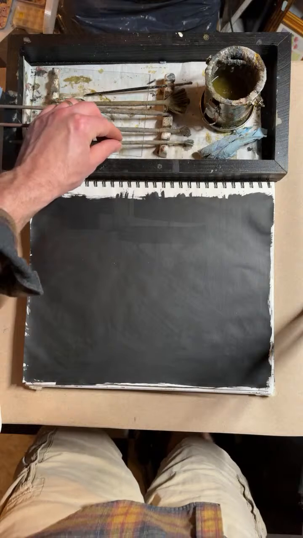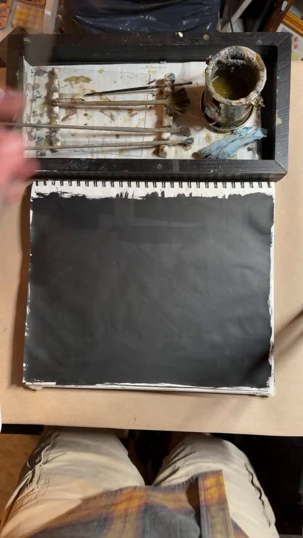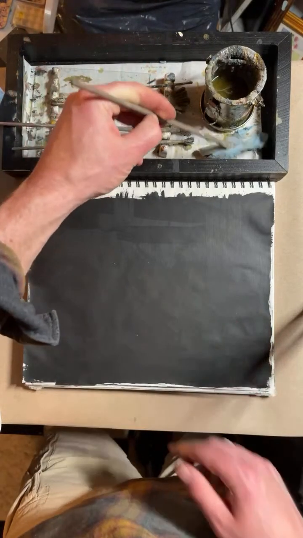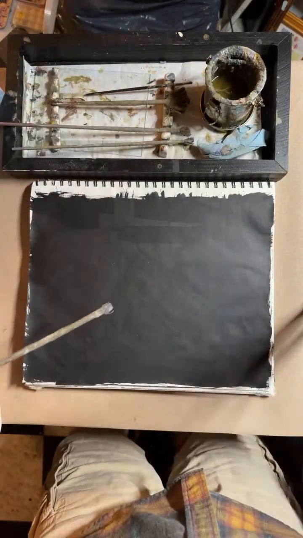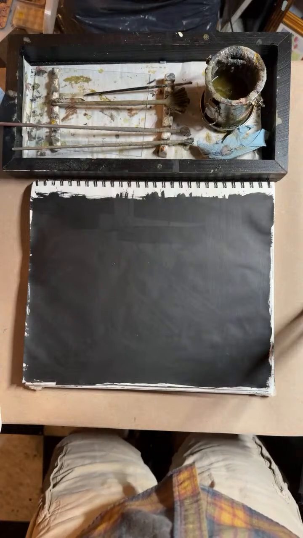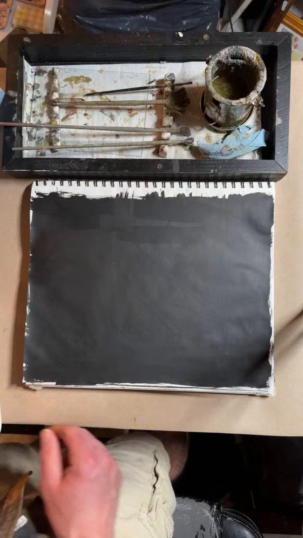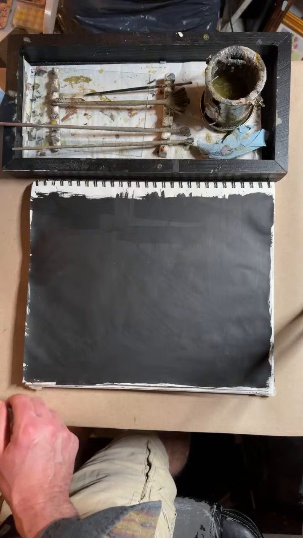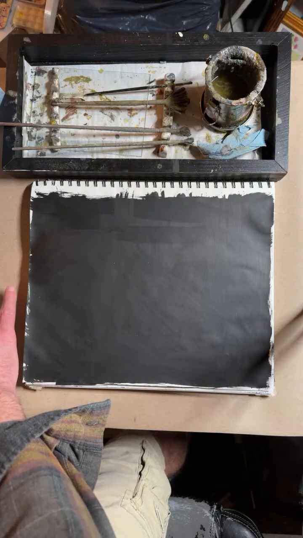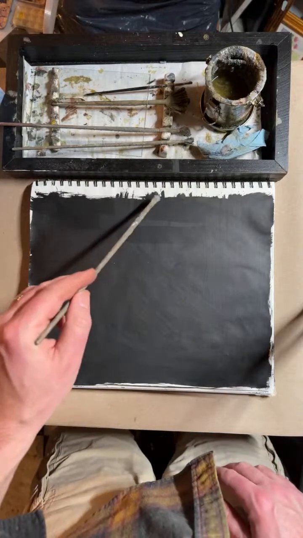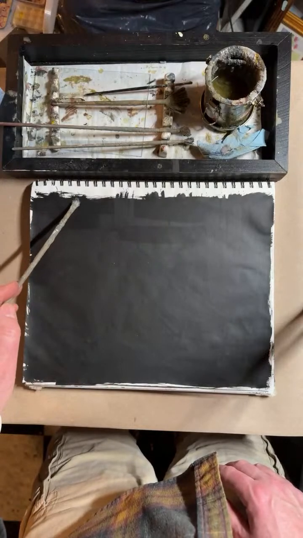What I'm going to do is get a little bit of linseed oil in here. I'm going to square off the surface because the format that he used is square. So I'll dip into my Payne's Gray and get a little oil on there, and I'm roughly going to square this off.